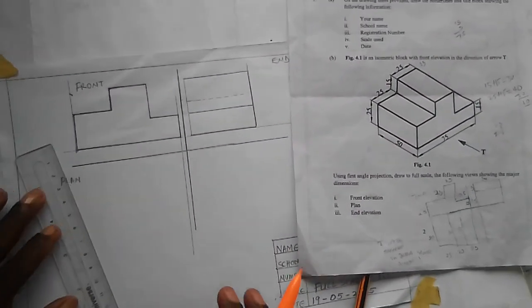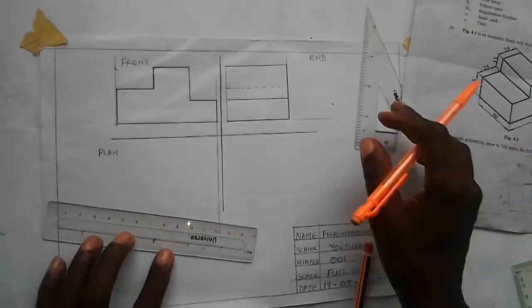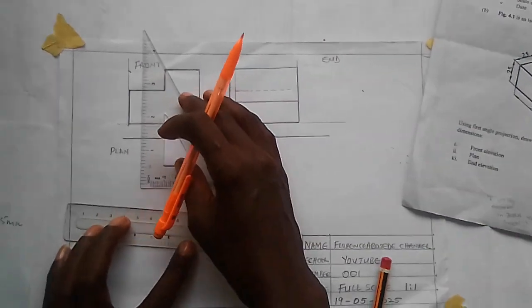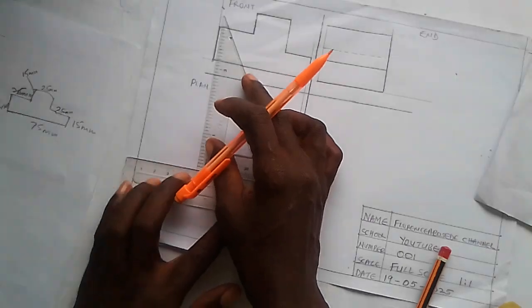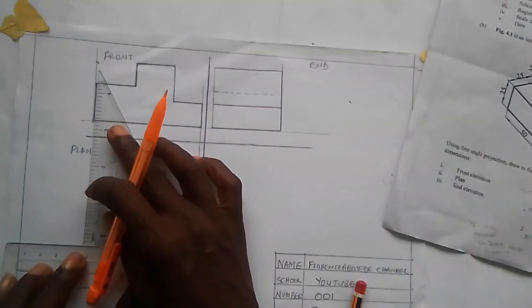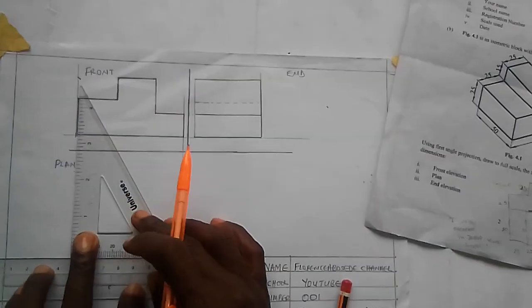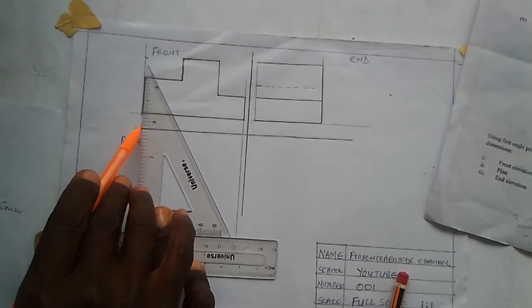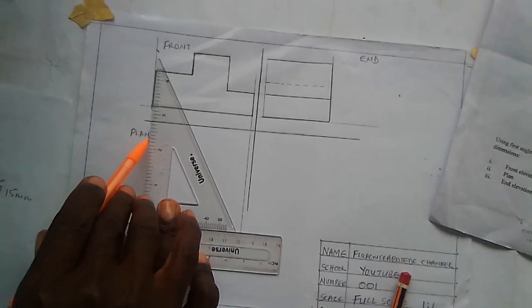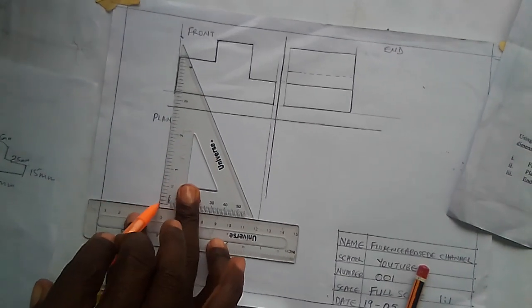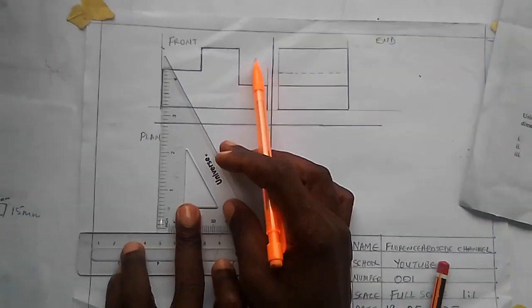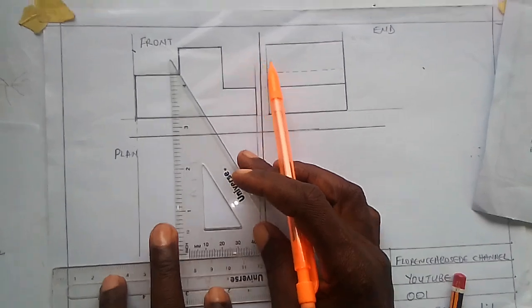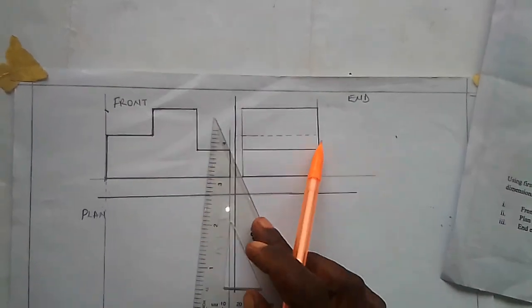Okay, it remains the plan now. So for the plan, just project your line downward because it's a block and you don't need to separate it. It should be on the same line. So you can just draw your line down here. Can you see? And I already have this.